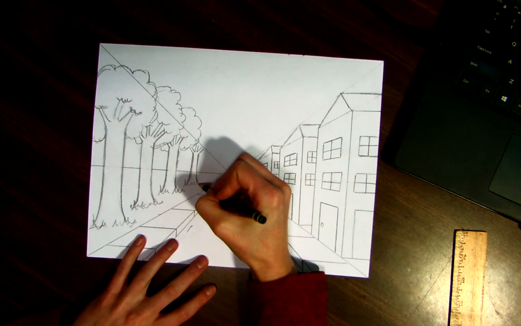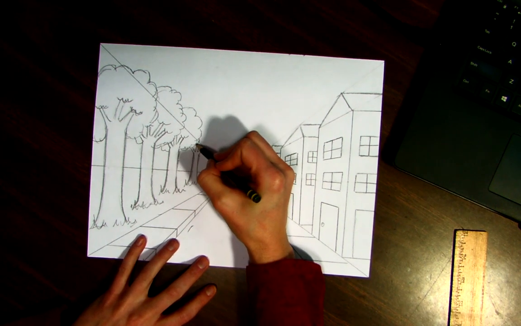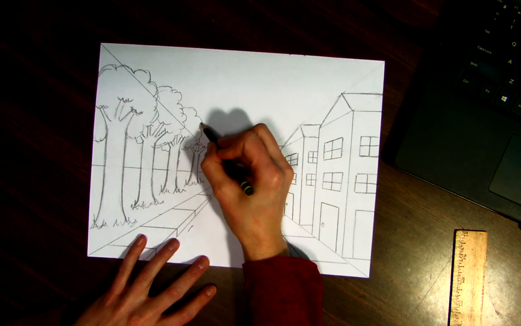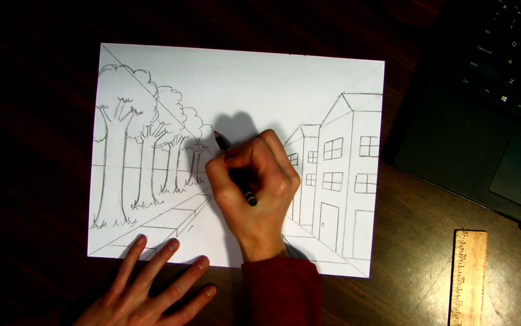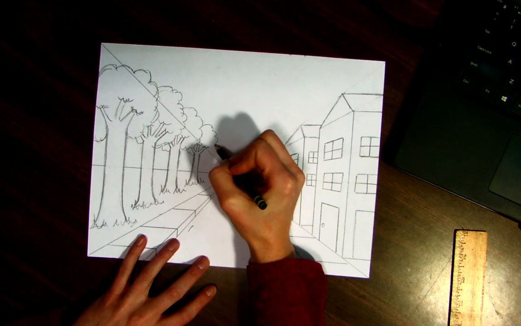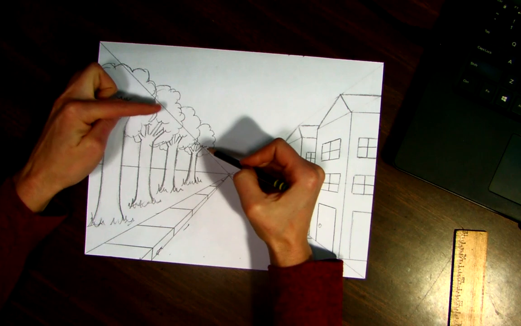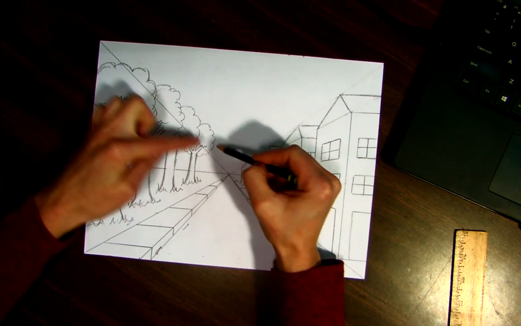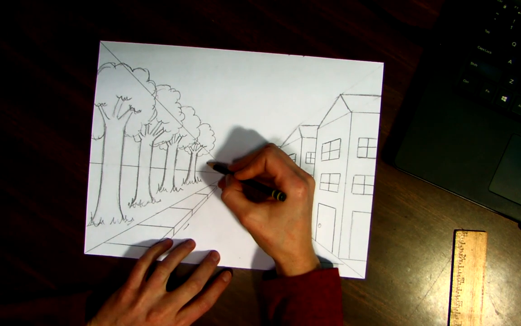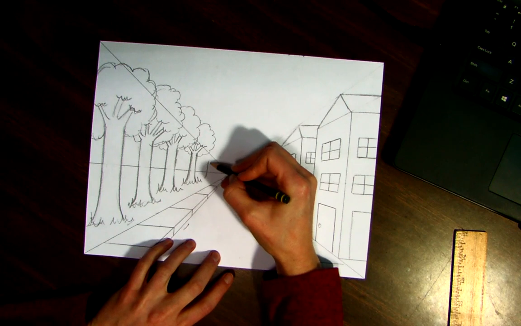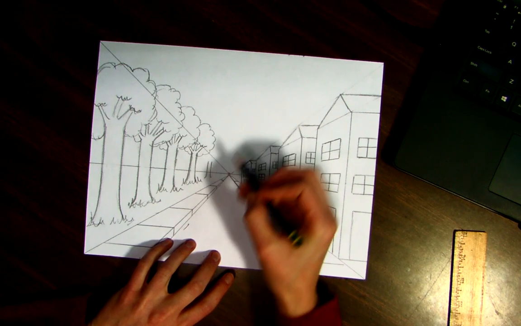Draw my grass to hide the tree trunk. Make those little lines to hide my branches inside the leaves. And again, I'm making my leaves. And see, even though they go up and above this line, I'm still using this line to measure my tree branches. I'm going to draw one more tree, my tiniest tree. You definitely can draw more.